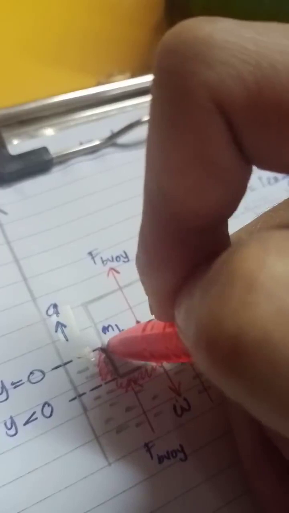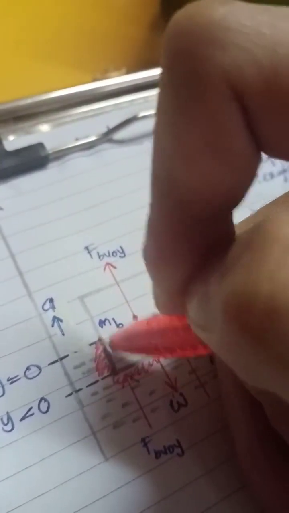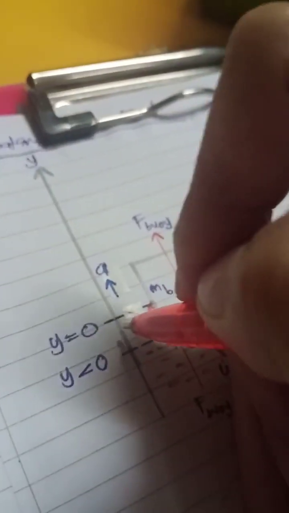The height is the height of this point from the surface of the fluid until here. What is the height from here until here? This will be represented as the modulus of y.